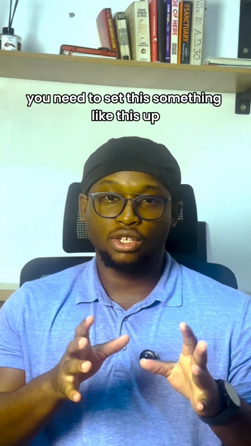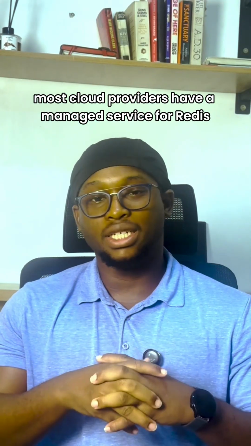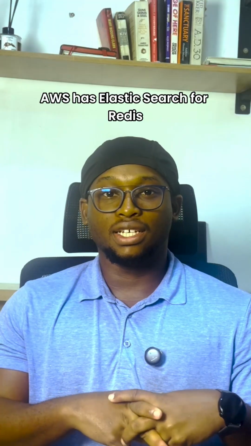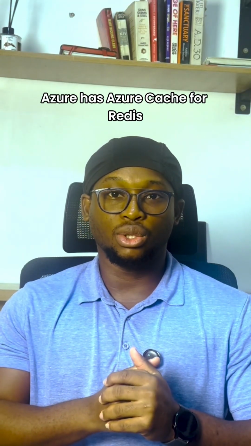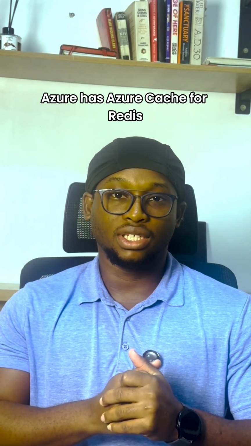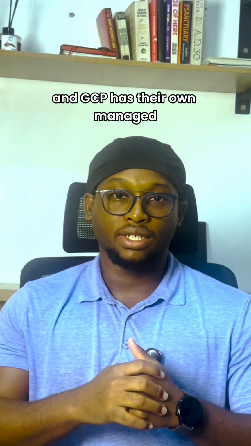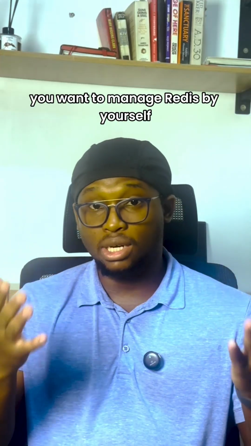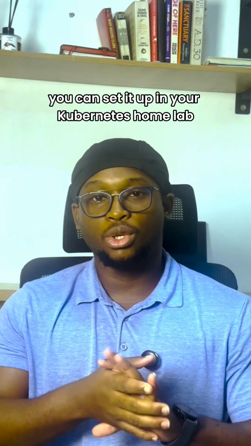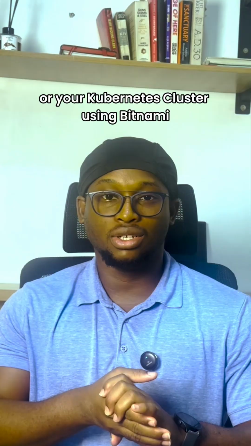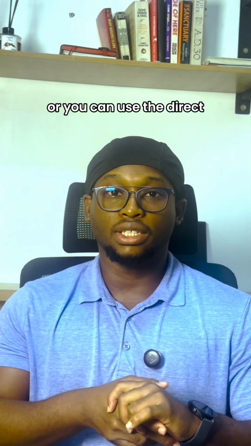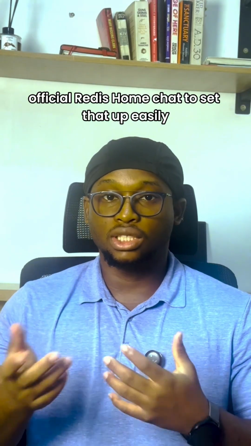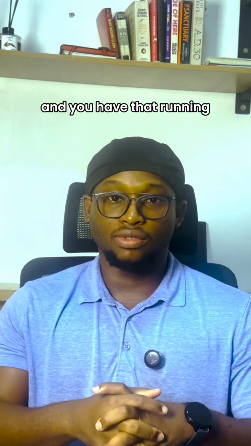If you're a DevOps engineer and you set something like this up, most cloud providers have a managed service for Redis. AWS has ElastiCache for Redis, Azure has Azure Cache for Redis, and GCP has their own managed solution for Redis as well. But if maybe like me, you want to manage Redis by yourself, you can set it up in your Kubernetes home lab or your Kubernetes cluster using Bitnami, or you can use the direct official Redis Helm charts to set that up easily, and you have that running.